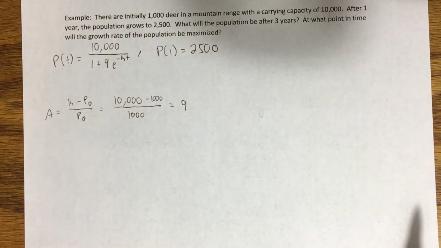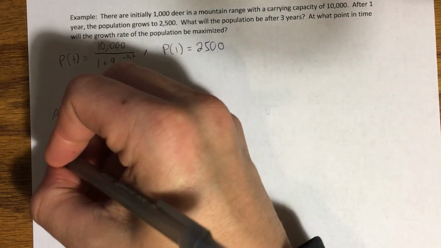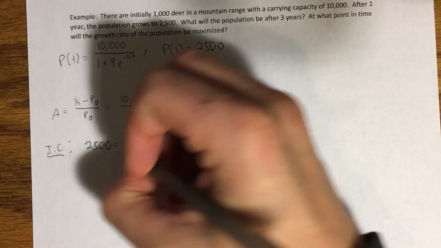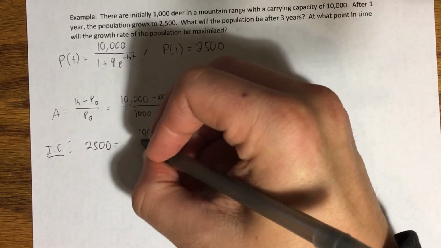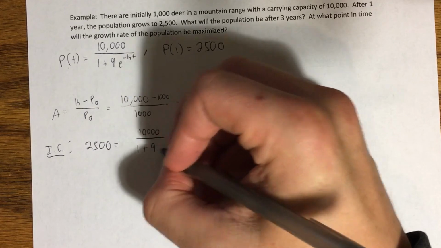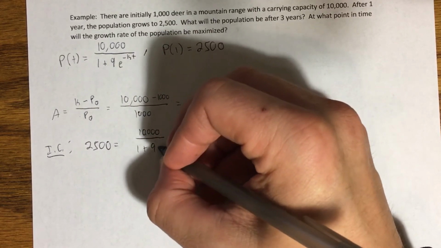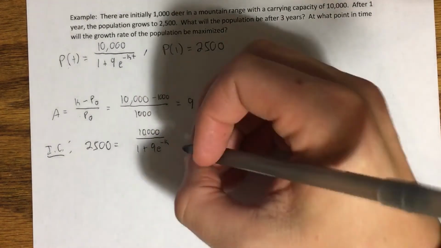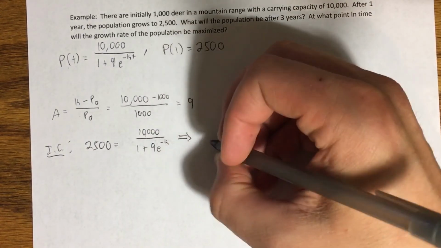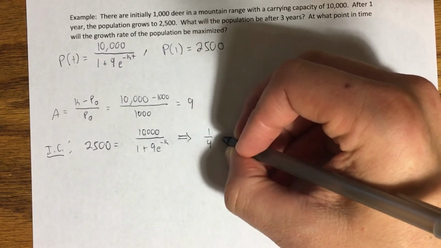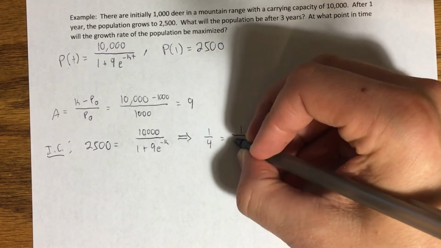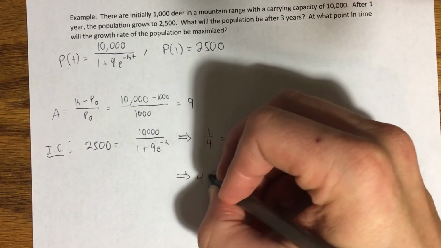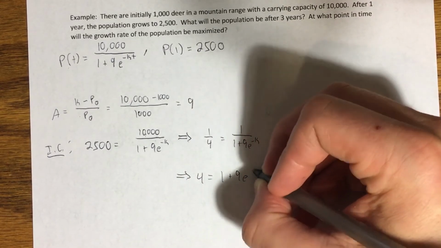Okay? So to do that, let's use that initial condition down here. That will look like this. 2,500 equals 10,000 over 1 plus 9, and I'm plugging a 1 in, so this becomes e to the negative k there. Okay, divide both sides by 10,000. I get 1/4 after simplifying equals 1 over 1 plus 9 e to the negative k. Take reciprocals. 4 equals 1 plus 9 e to the negative k.